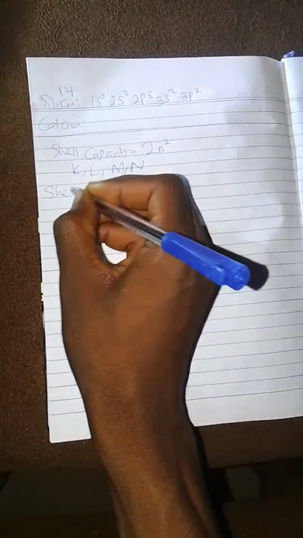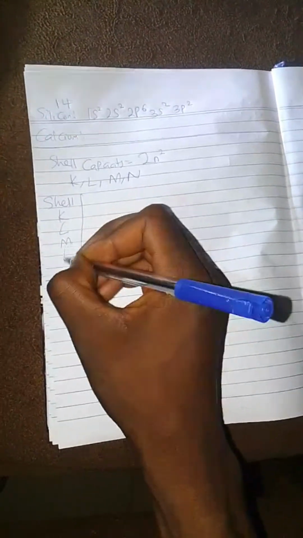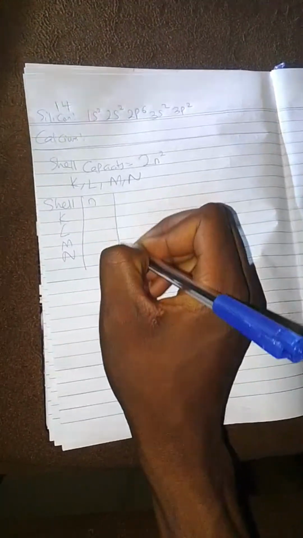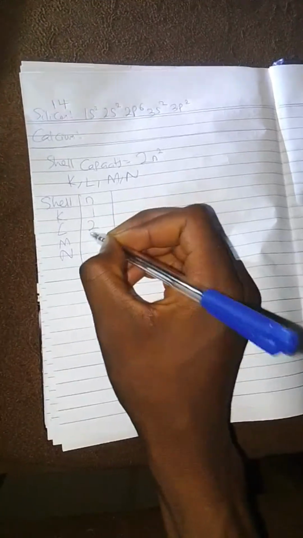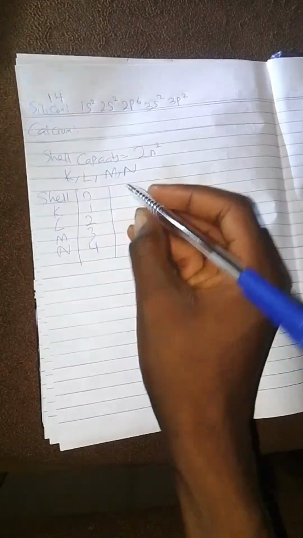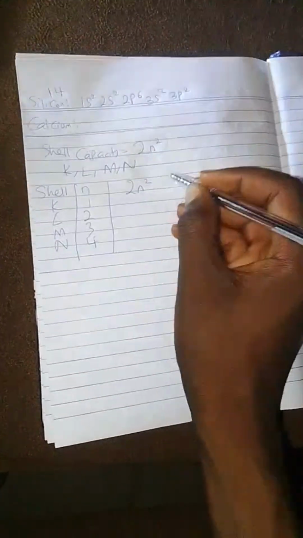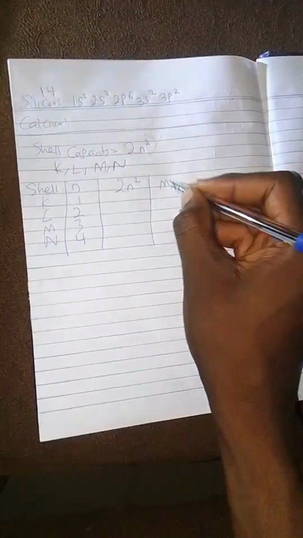So let's draw out the table. Shell K, L, M, N. We also have this n, which is the number 1, 2, 3, 4. So this is the formula, the shell capacity, 2n squared, and the maximum electron.